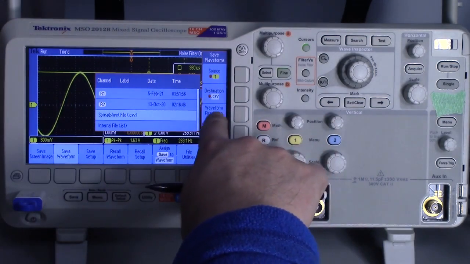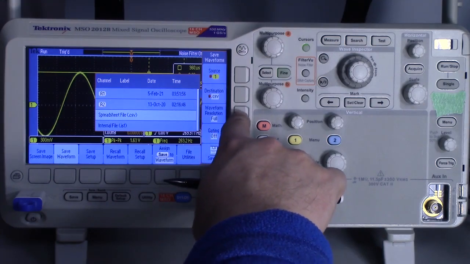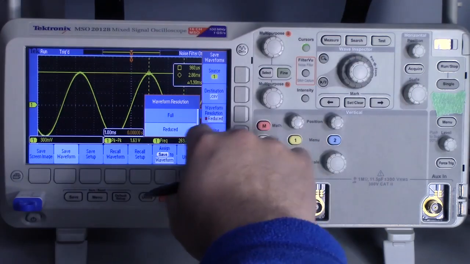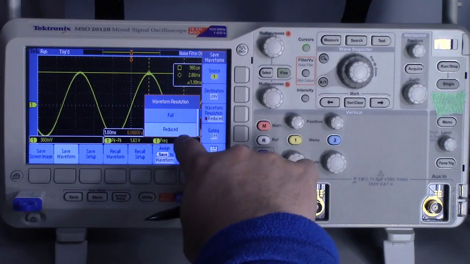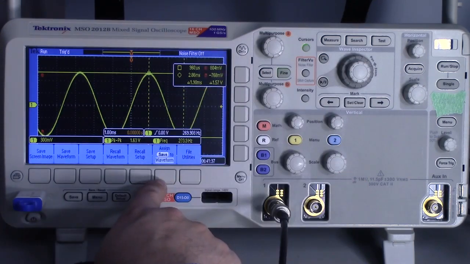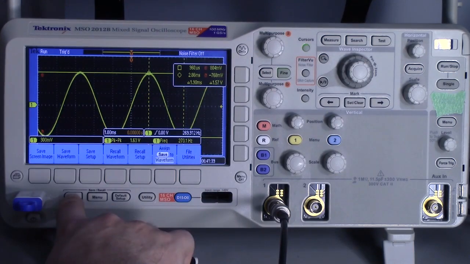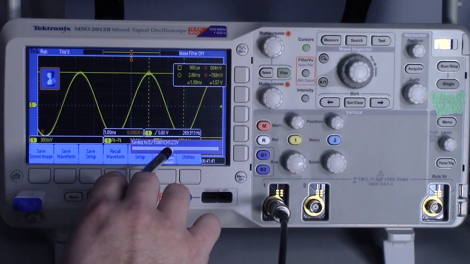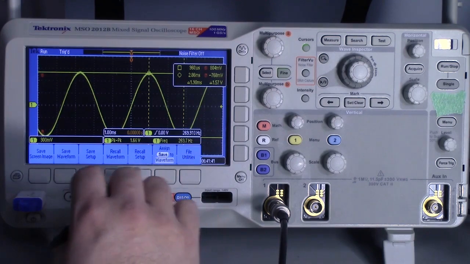Now you can save the full resolution, which will be about 50,000 data points. That might be a bit large, so I always recommend you go to reduced, which is about 6,000 data points. And so now we have it set up. Every time I press the save button, it will actually save. It's telling you that it's a .csv file.